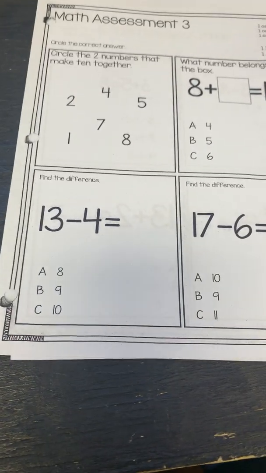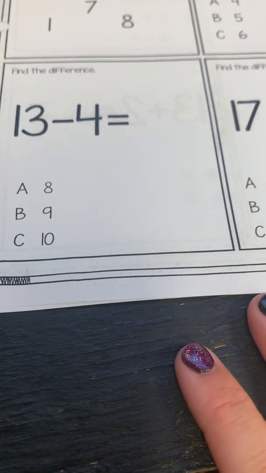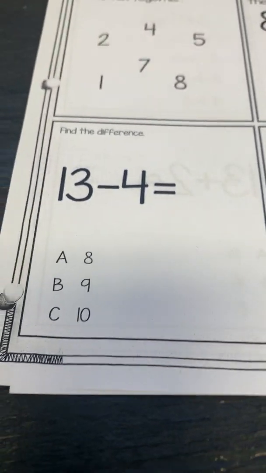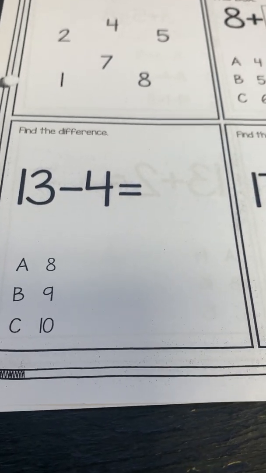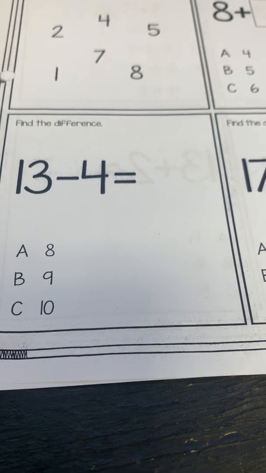Now we've talked about a lot of different strategies that we can use. We've talked about using our number line, which hopefully you still have your number line that we made a long time ago when we talked about even and odd. If you don't, you can use pictures. If you don't want to use pictures, you can use your fingers. Start back at 13 and count back 4. Please circle the best answer for that problem.